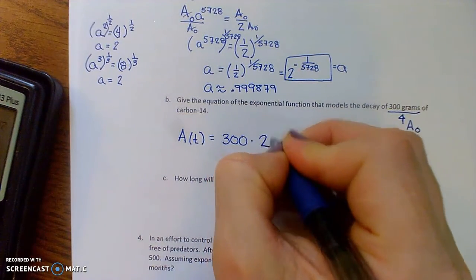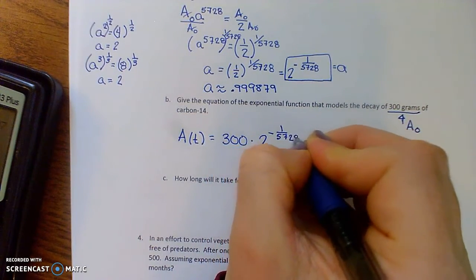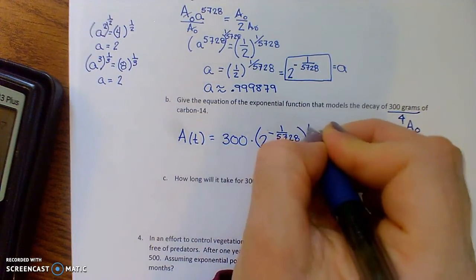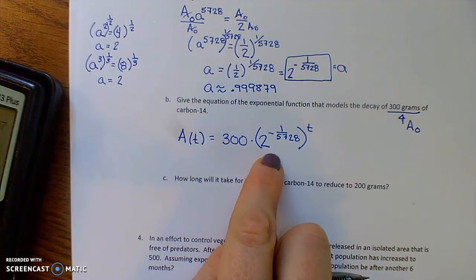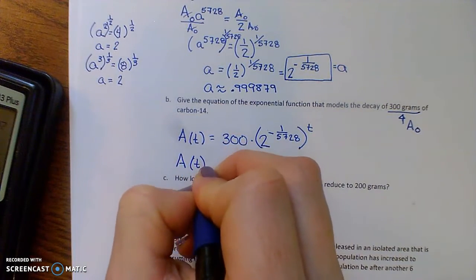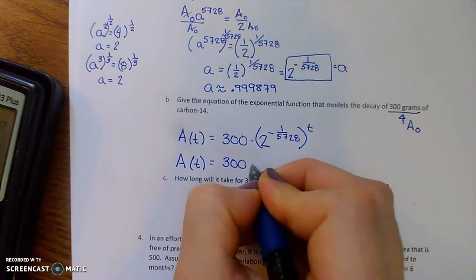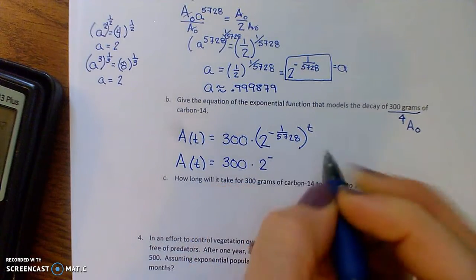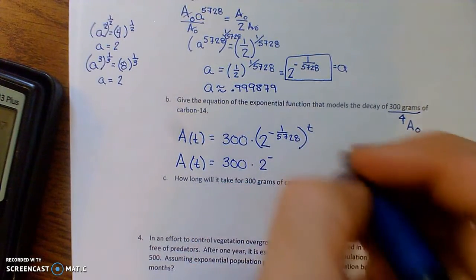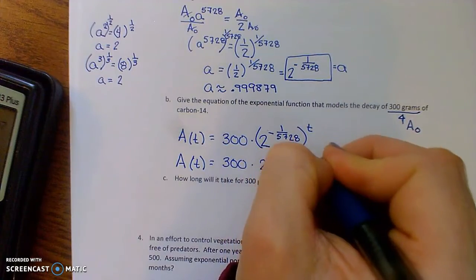So 2 to the power negative 1 over 5728, to the power t. So this is my a. And you can simplify that by saying 300 times 2 to the power, and then multiply these exponents. That would be negative t over 5728.